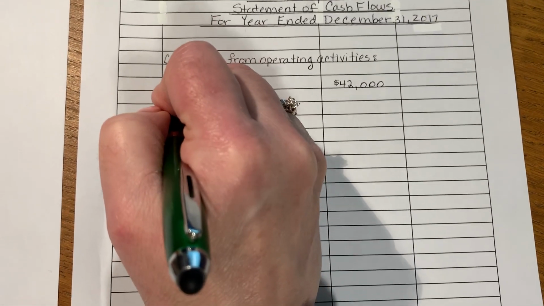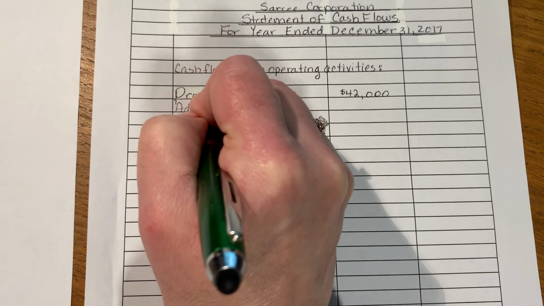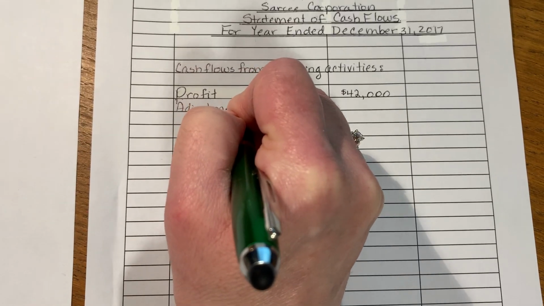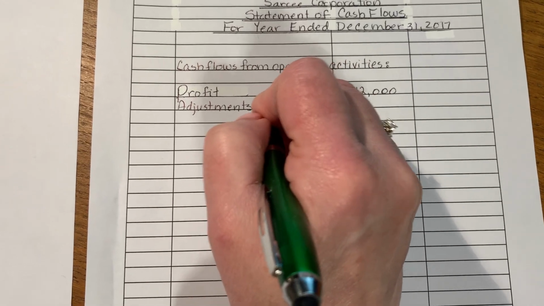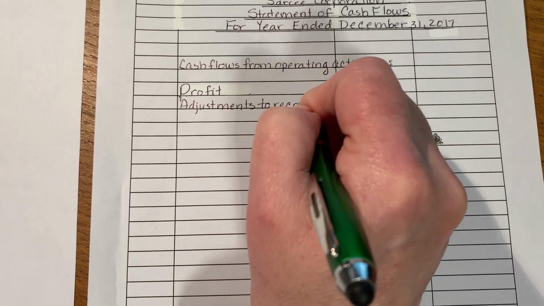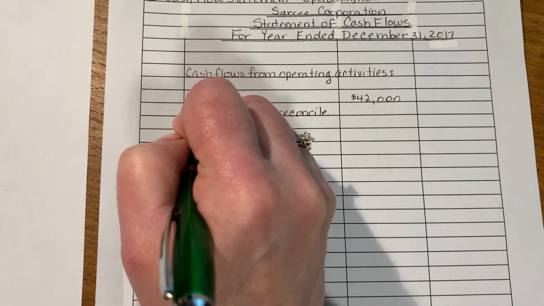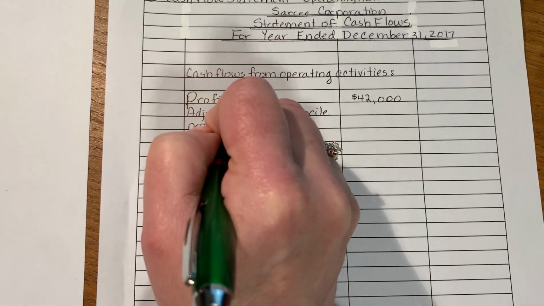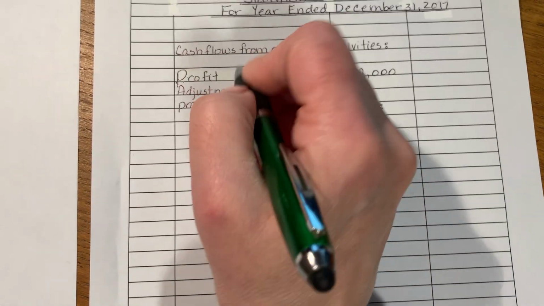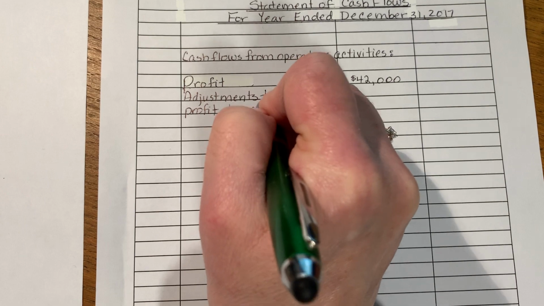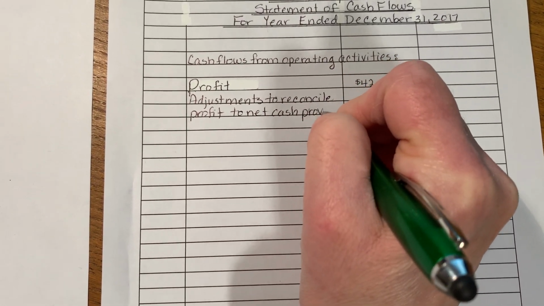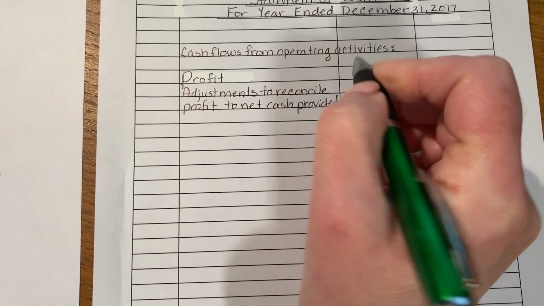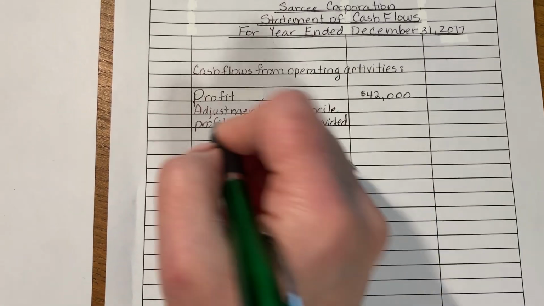So we call that adjustments to reconcile profit to net cash provided by operations or operating activities.